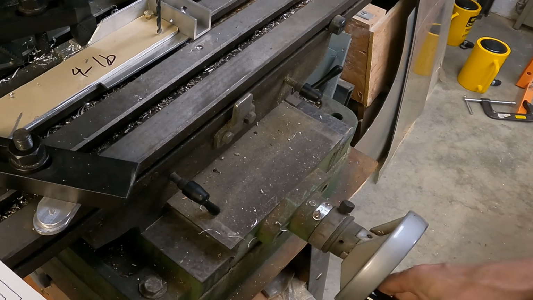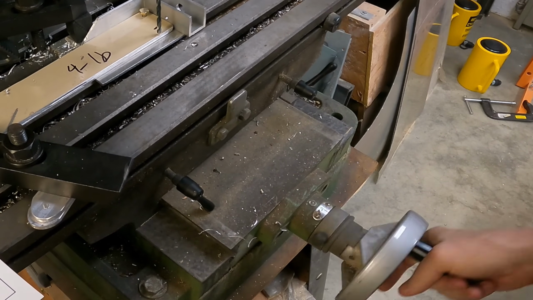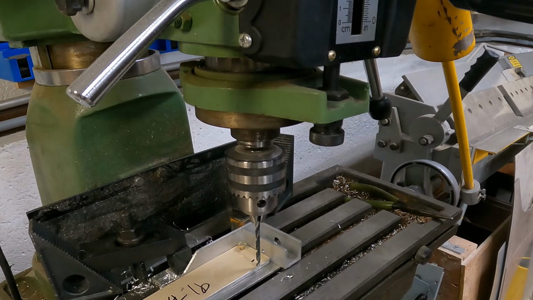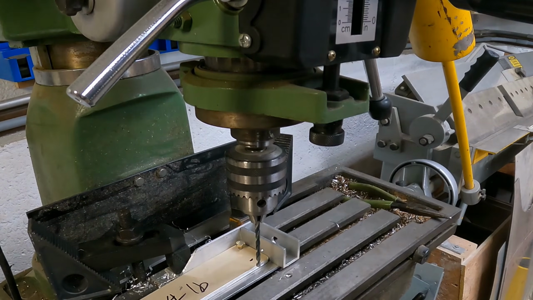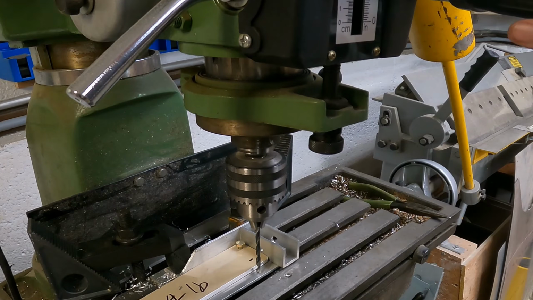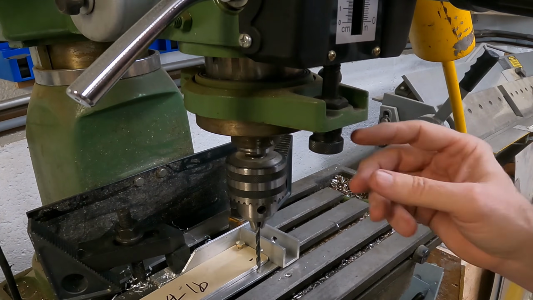Now I have a little problem here. The place where I'm going to drill this top hole is right over one of the supports on the bed of the table. So if I drill too far, I'll drill into my table. I don't want to do that. So I'm going to go just a little bit farther past the top of the load spreader and then figure out how far down I have to drill to get through the material.